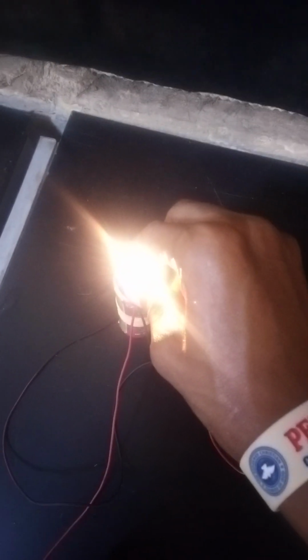Then the next thing you do is, on that same spot, you place your bulb and see what will happen. Do you see that? So it shines. Now you watch what will happen to the intensity of this bulb as we increase the resistance from 0 to 1.